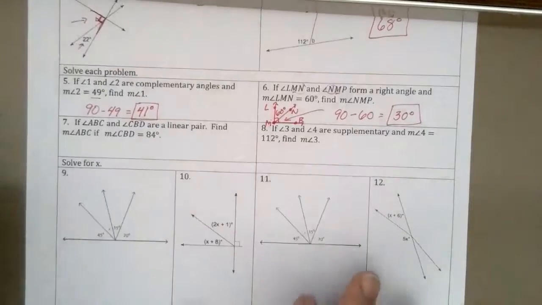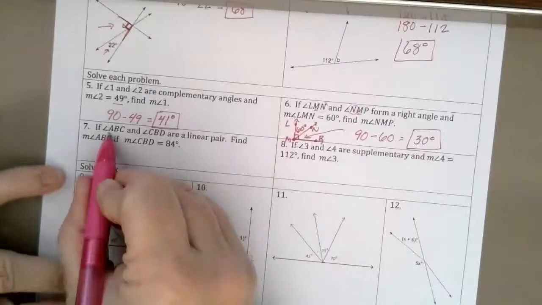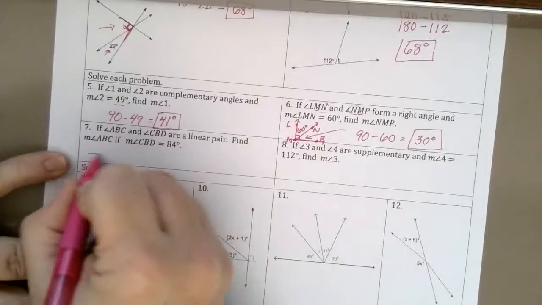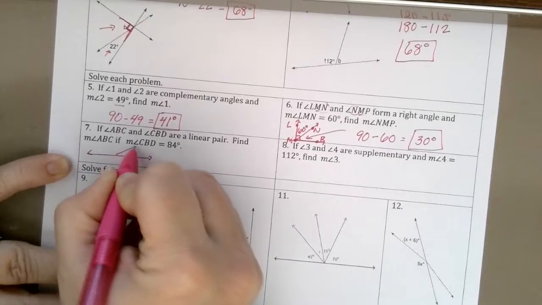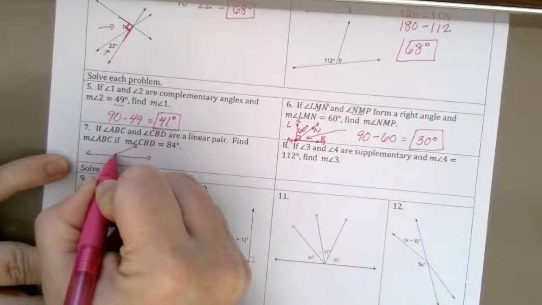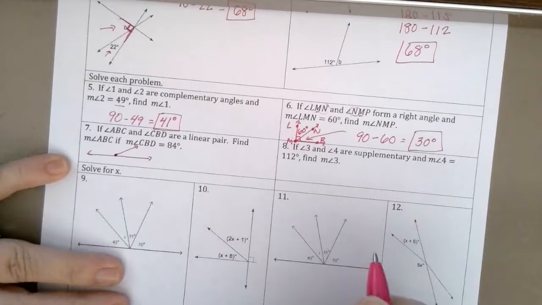All right, you think you got these? ABC and CBD are a linear pair, which means they're going to make 180 degrees. So if I draw something like that, hopefully I'll get the obtuse angle and the acute angle right, but whatever.